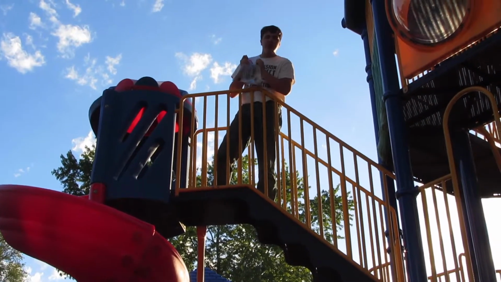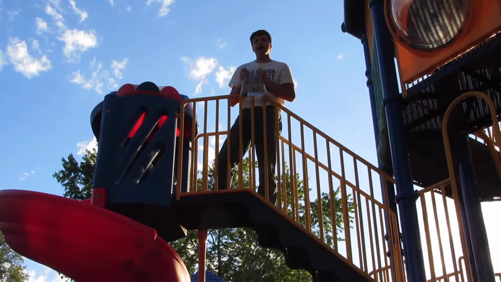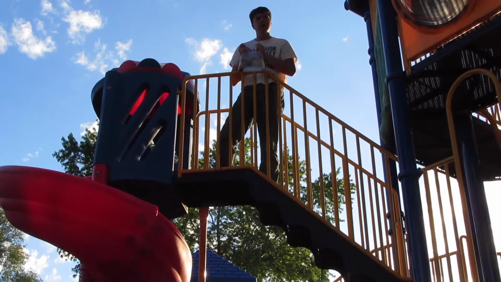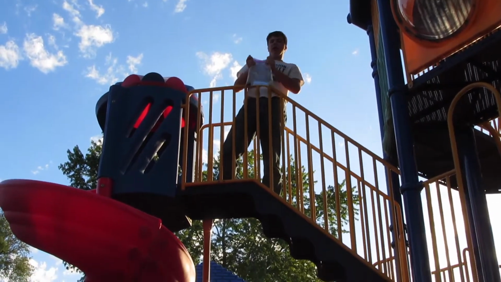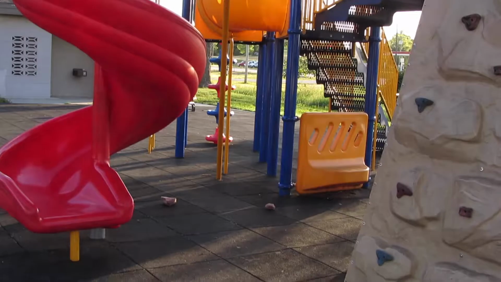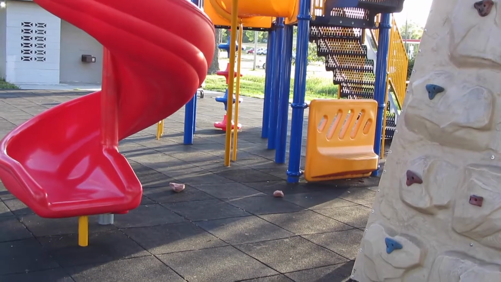Alright, this is the elevator drop test. Golf ball and small stone inside a bag filled with water. And 3, 2, 1, one shot.